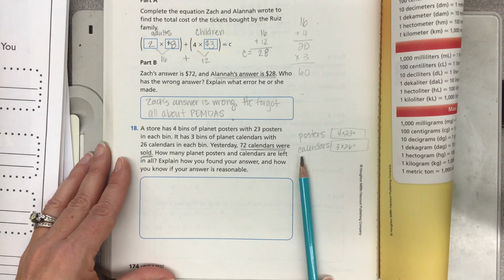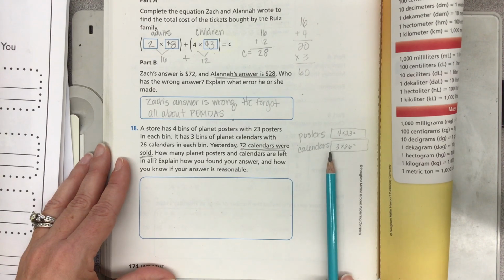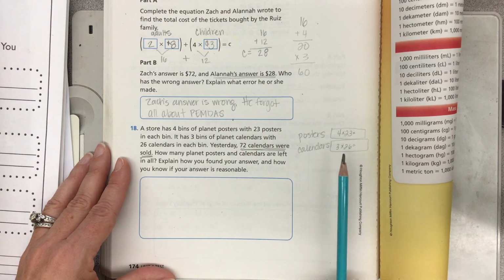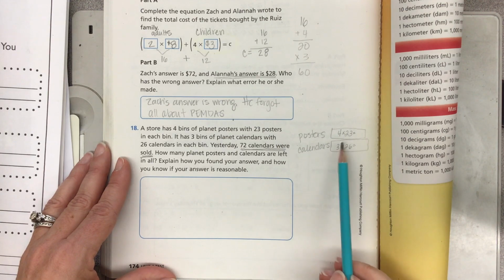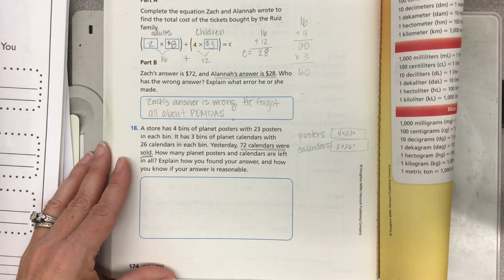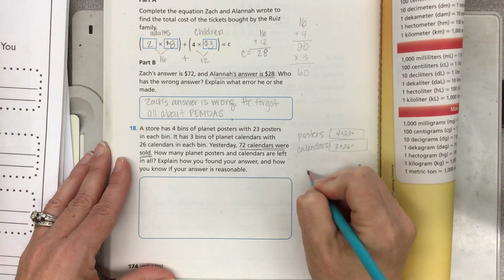Then if I wanted to figure out how many calendars there were to start before they sold any, it says they had 3 bins each with 26 calendars in them. So I would do 3 times 26. You with me so far? Great. So now I'm giving you a moment to do 4 times 23 and 3 times 26. Go. Do we have to add? I'm asking you to solve 4 times 23 first to figure out how many posters. Did you do it already? Yeah, I did it all already.